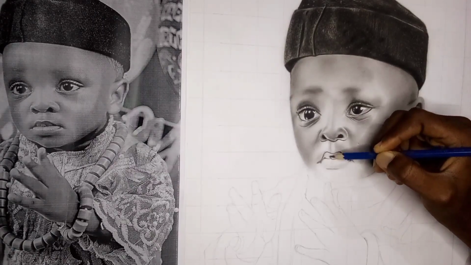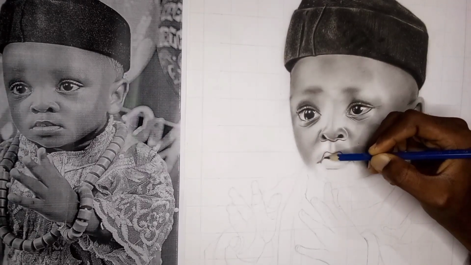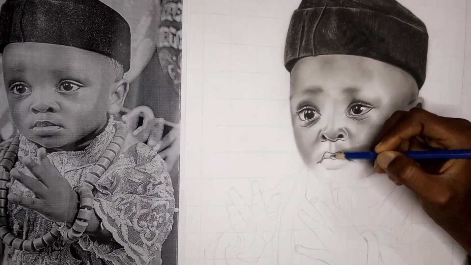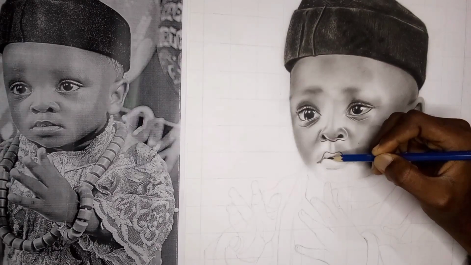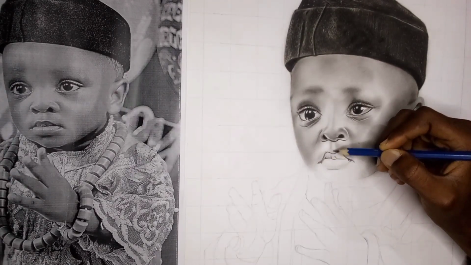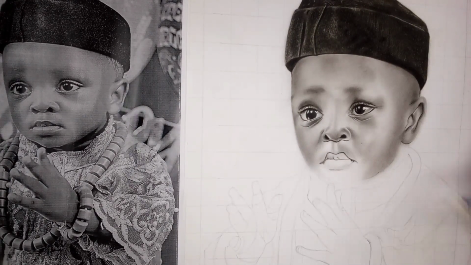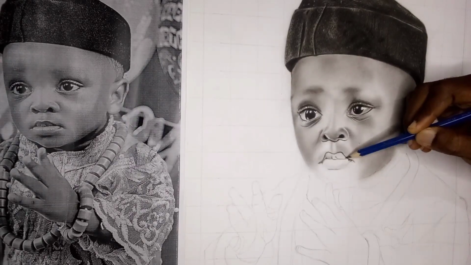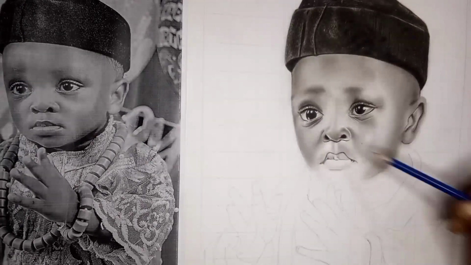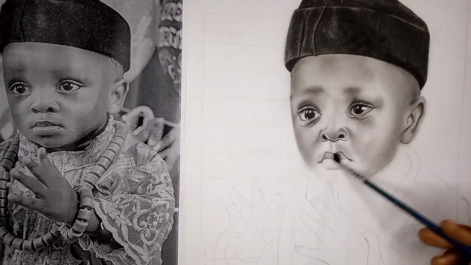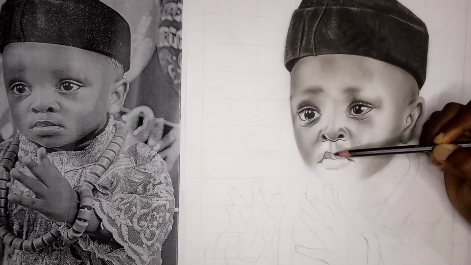Secondly, I used a 2B pencil to apply shades on the lips. Take note, you are doing this following your reference photo, so your reference photo might have areas that have light values. Please don't close those light values, just let them be. Work on your dark areas first and work on the light values lastly.